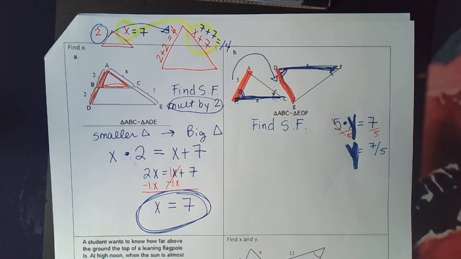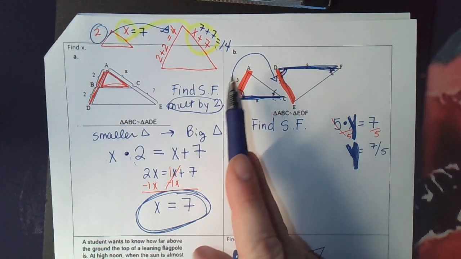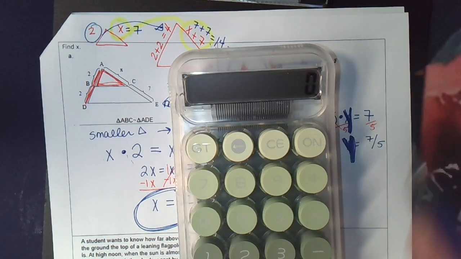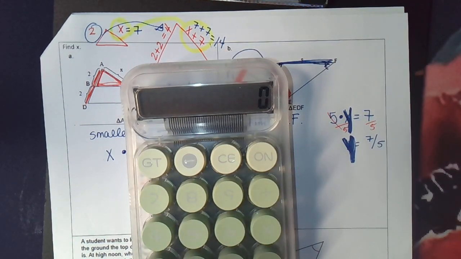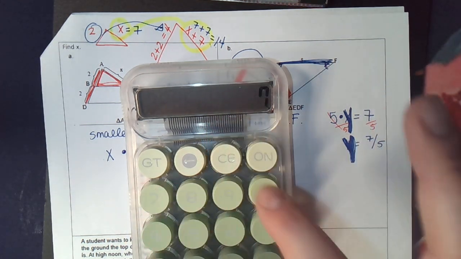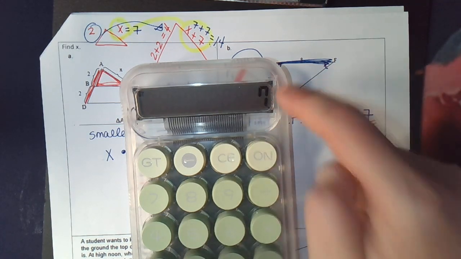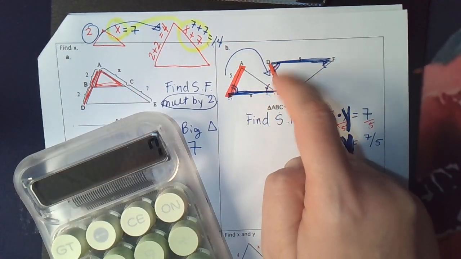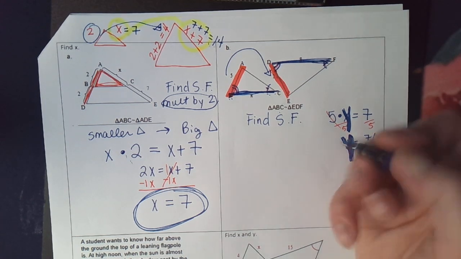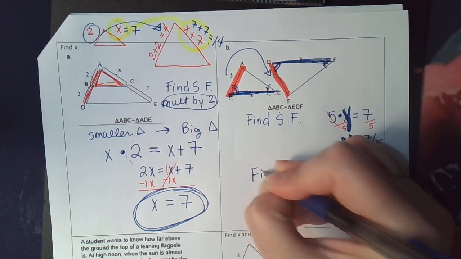Okay, so we just found our scale factor. To get from 5 to 7, you have to multiply 5 by 7 over 5. Hey, and that's how we got 7. Okay, so that's our scale factor. Now, let's find x.